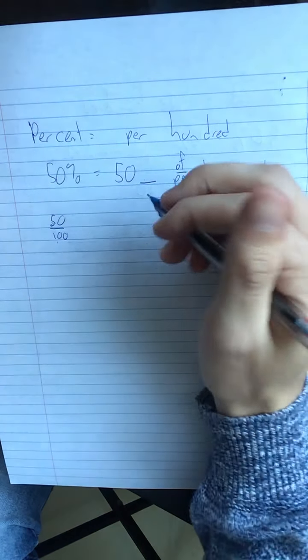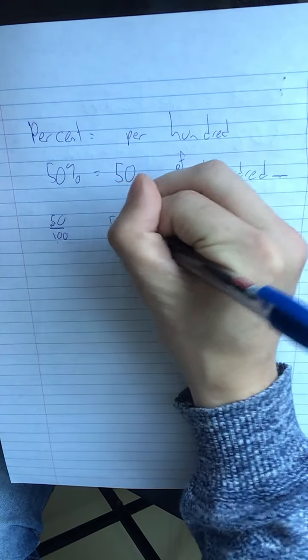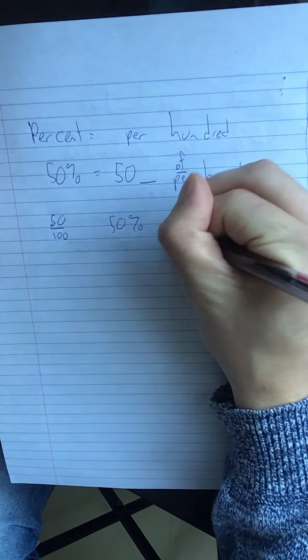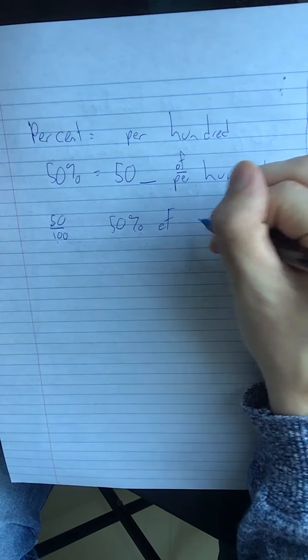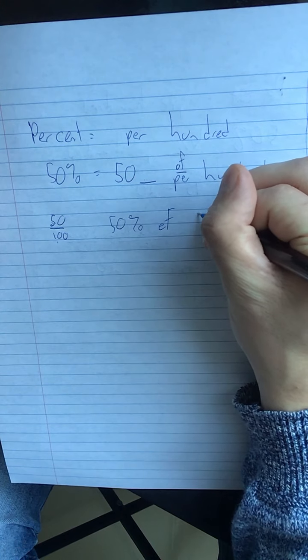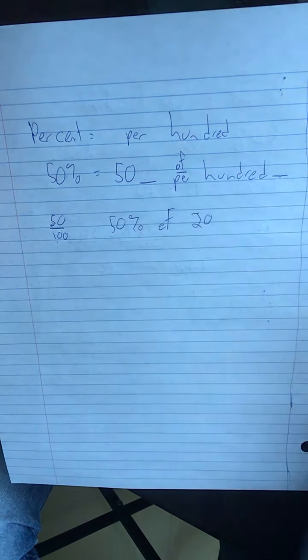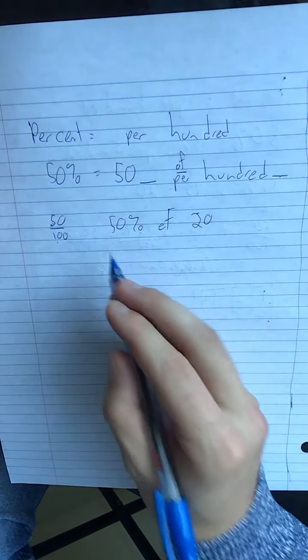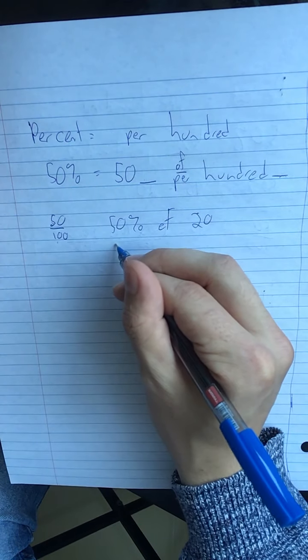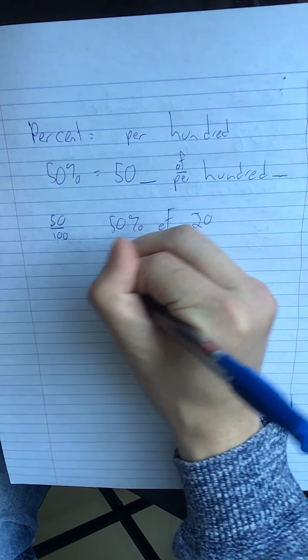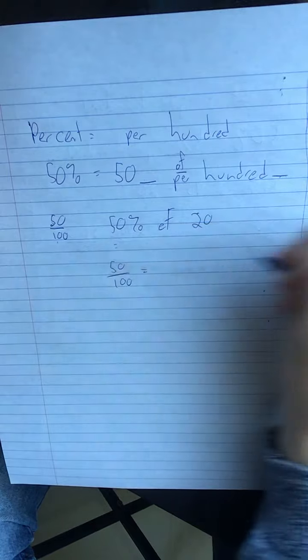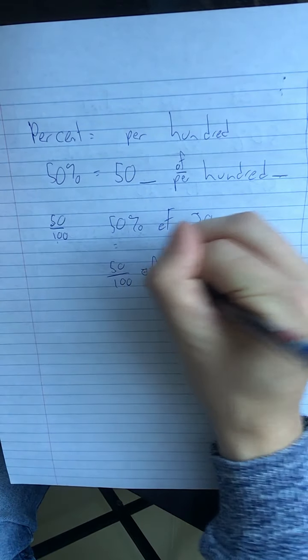So if I say to find 50% of, let's say, 20, that's a good one, what we have to do first is write this out as 50 over 100 equals, of 20.